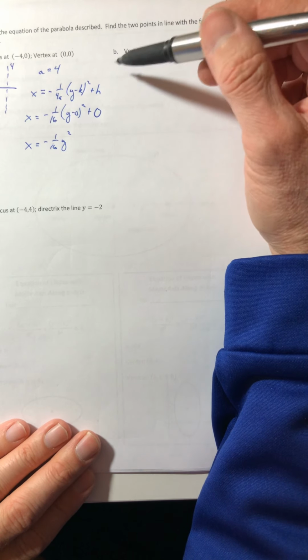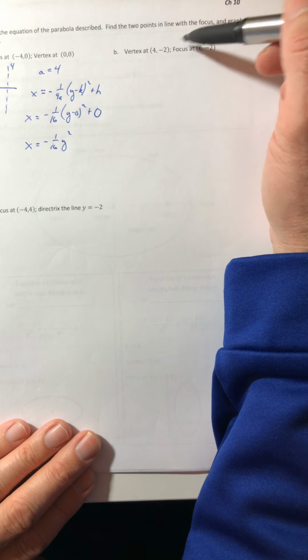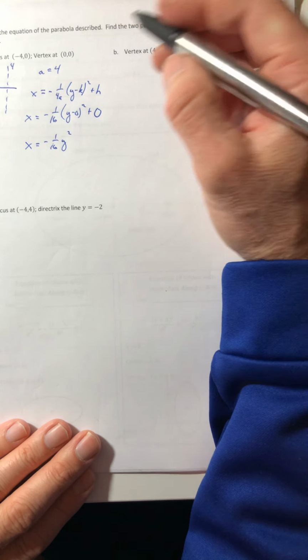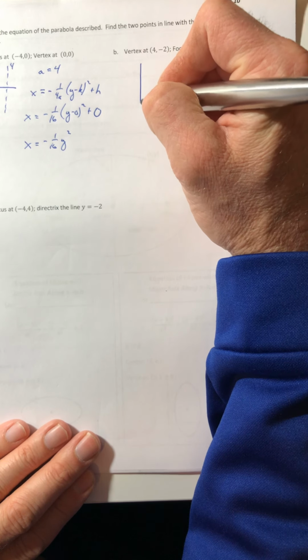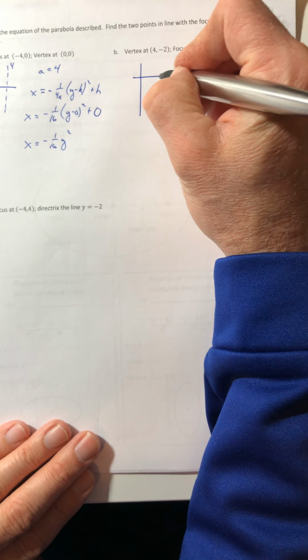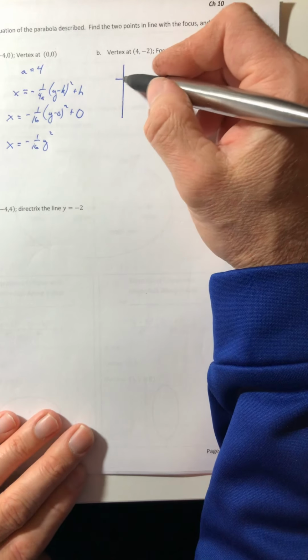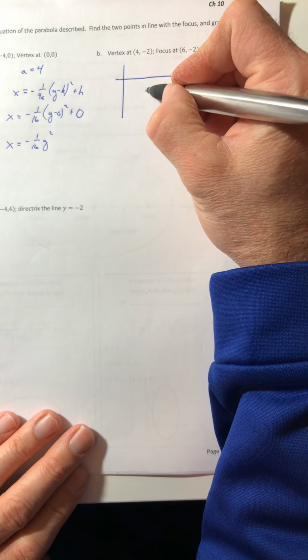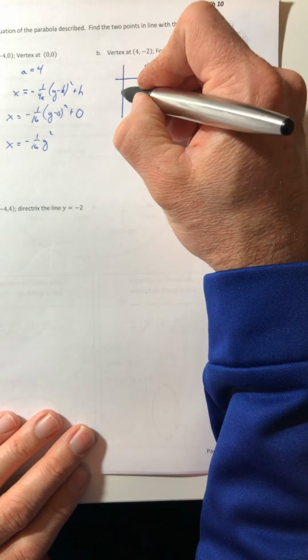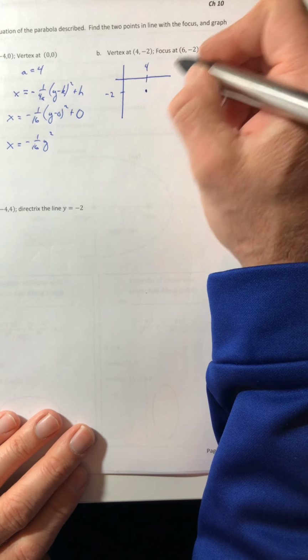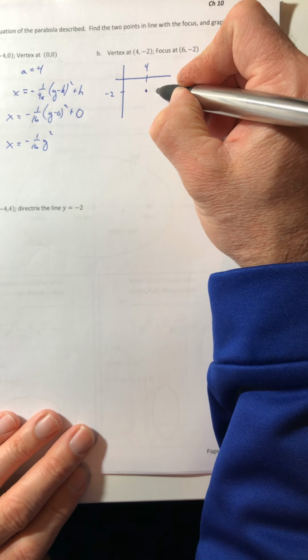All right, let's go ahead and hit part B. The vertex is at 4, -2, and the focus is at 6, -2. So let's kind of cheat again, and let's plot those out. So 4, -2. And the focus is right over here at 6, -2.